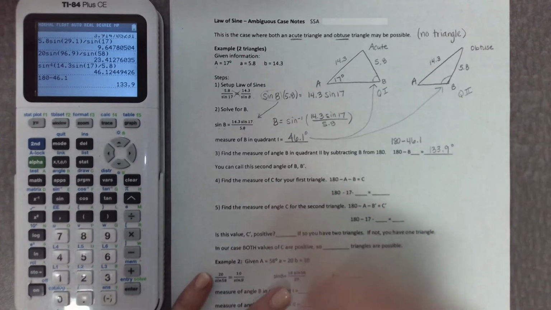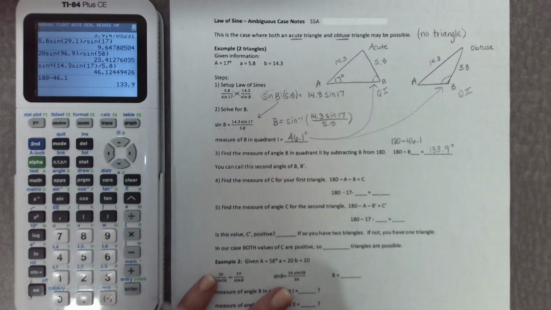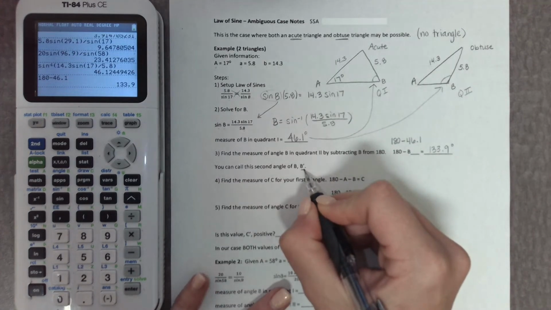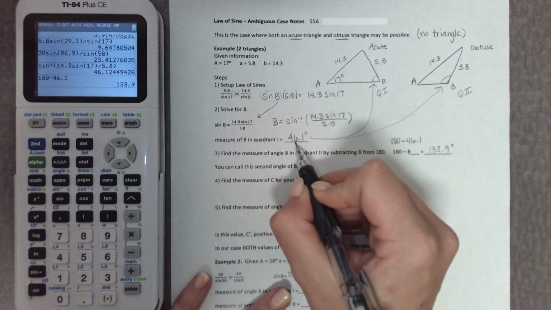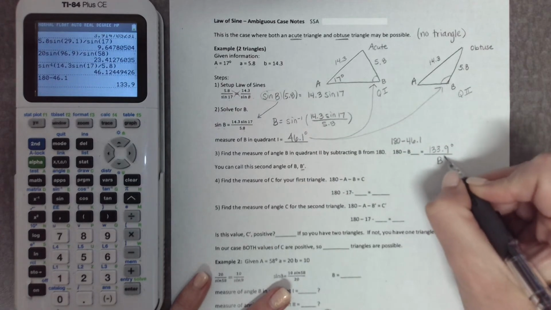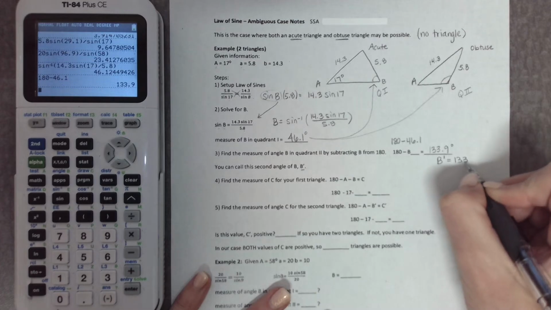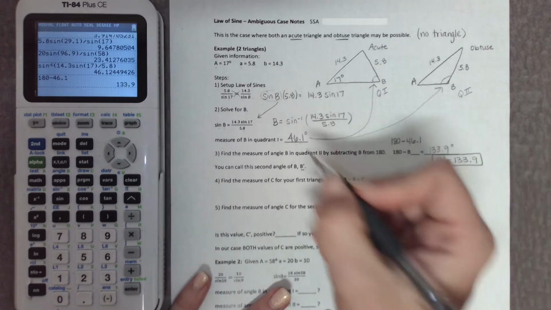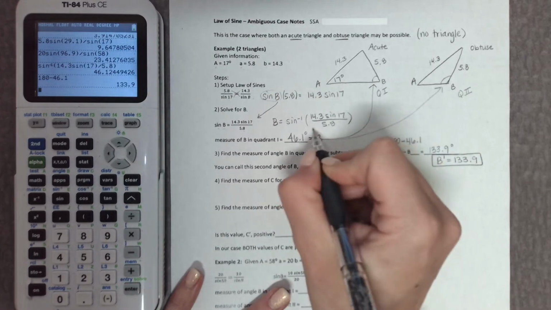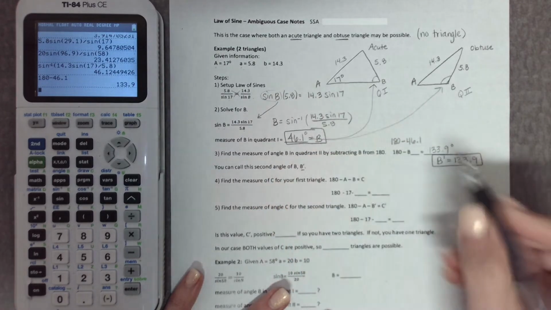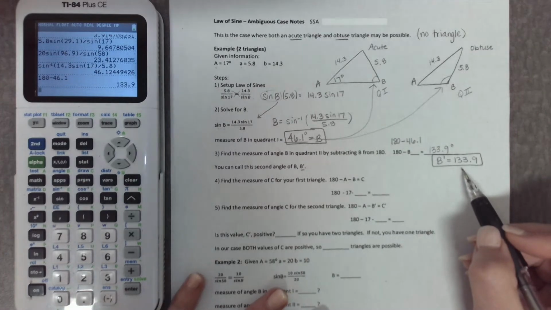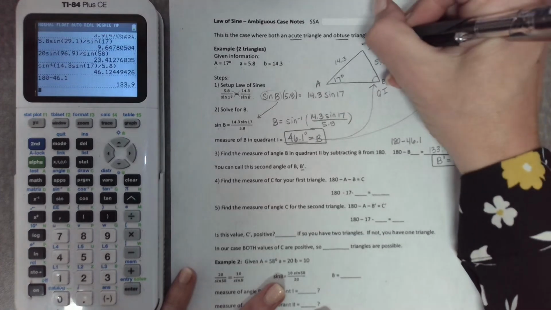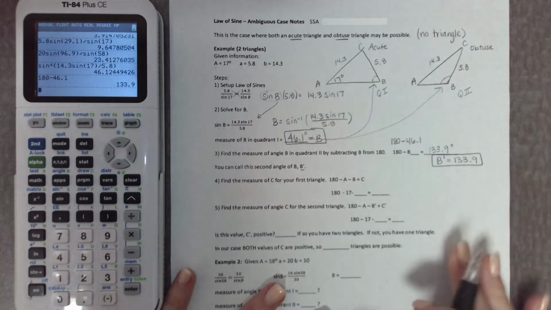Okay, so typically when you have two triangles like this, you call one of them B and you call one of them B prime. So that's this right here, B with a little apostrophe. So our angle B is going to be 46.1 and our angle B prime is going to be 133.9. Okay, so far we have found angle B and angle B prime. Because our two angle B's are different, that's going to cause our angle C's to be different. So that's our next step.